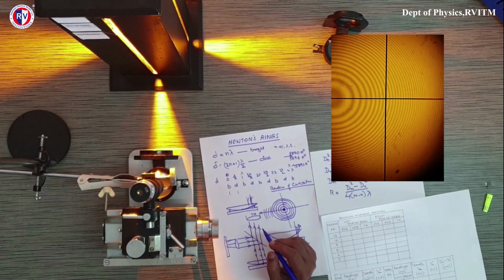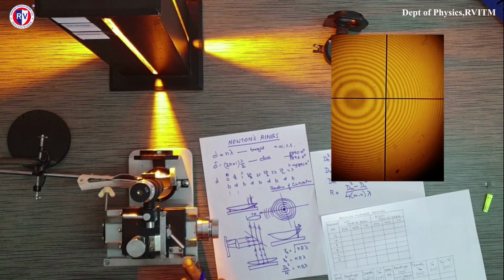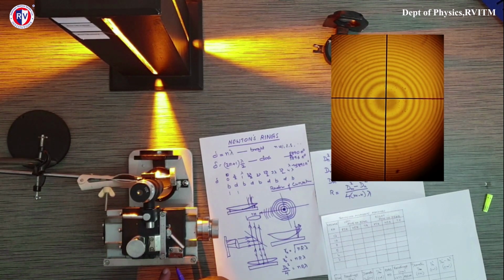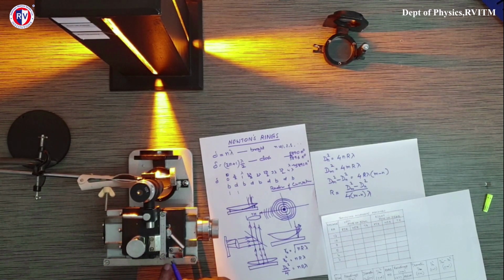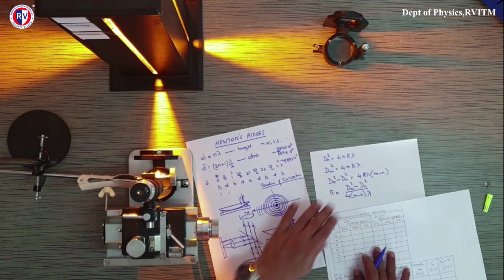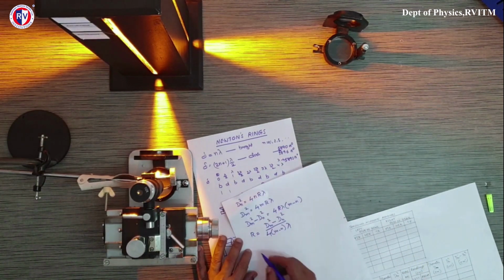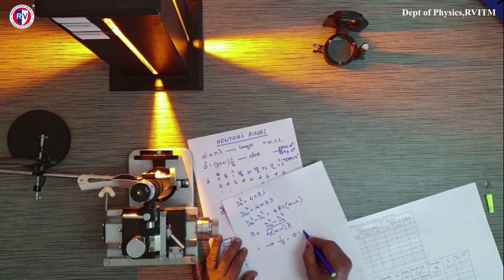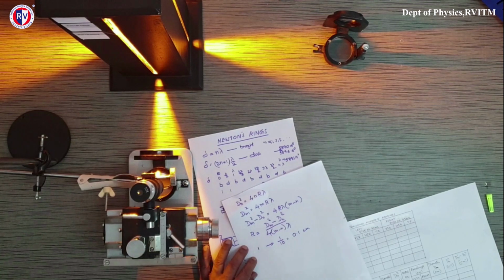Now to take the readings, you can see here the main scale. In this main scale, 1 centimeter is divided into 10 divisions. So from 2 to 3, 1 centimeter is divided into 10 divisions. Here, 1 division on the main scale becomes 1 centimeter by 10, that is 0.1 centimeter. That is the value of 1 division.